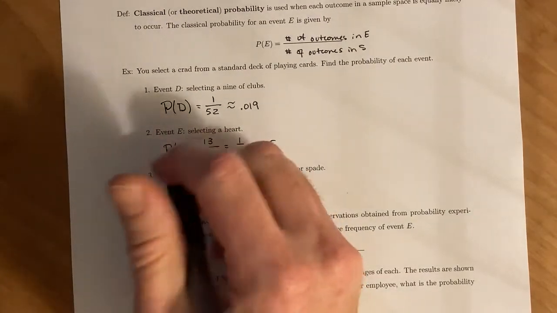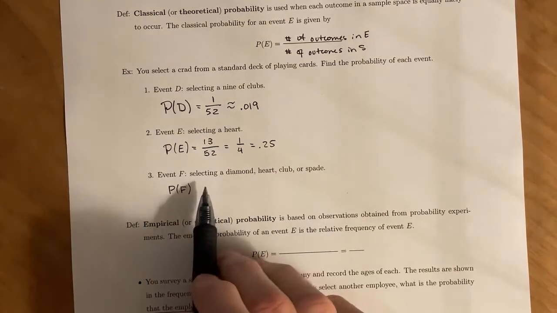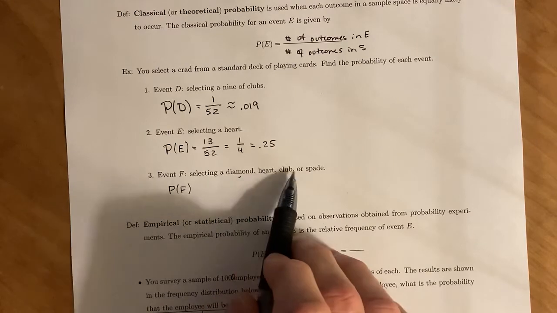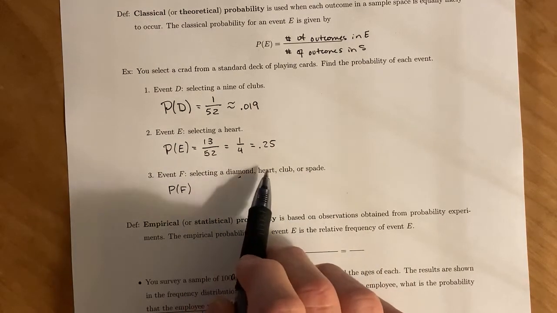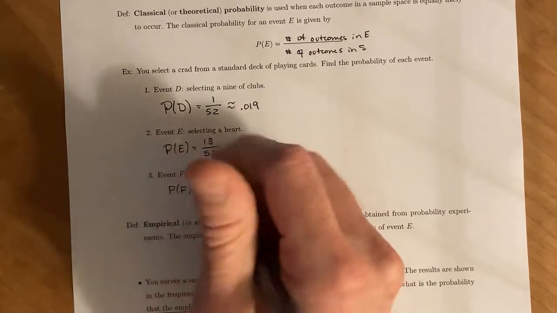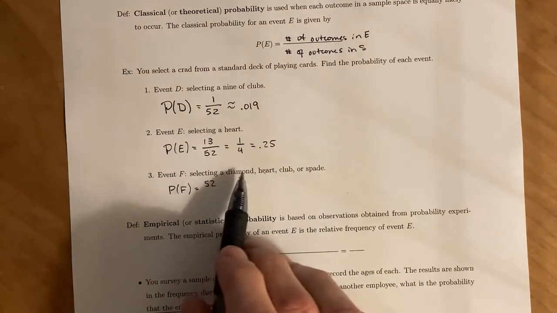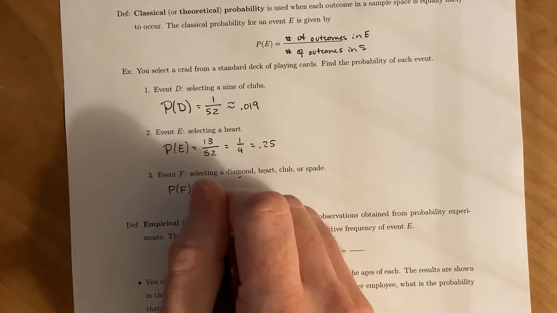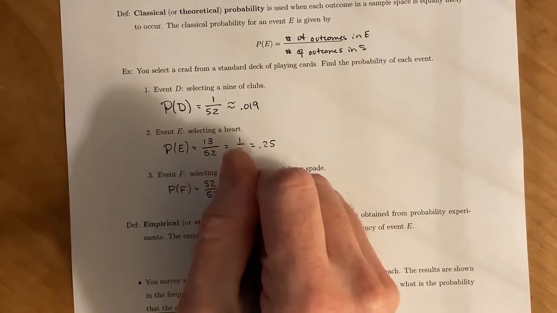And then this last example, the probability of F, which is selecting a diamond, a heart, a club, or a spade. Now there's 13 diamonds, 13 hearts, 13 clubs, and 13 spades. So altogether, there is 52 possible cards that are inside of the event F out of a total of 52 cards, and we get 1.